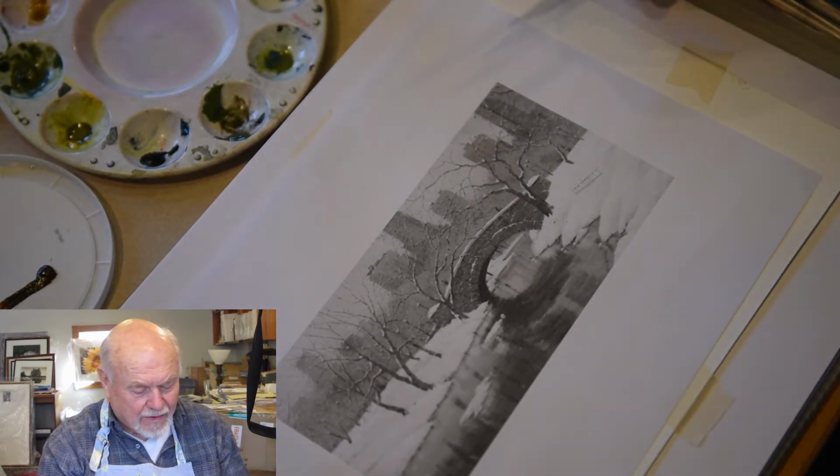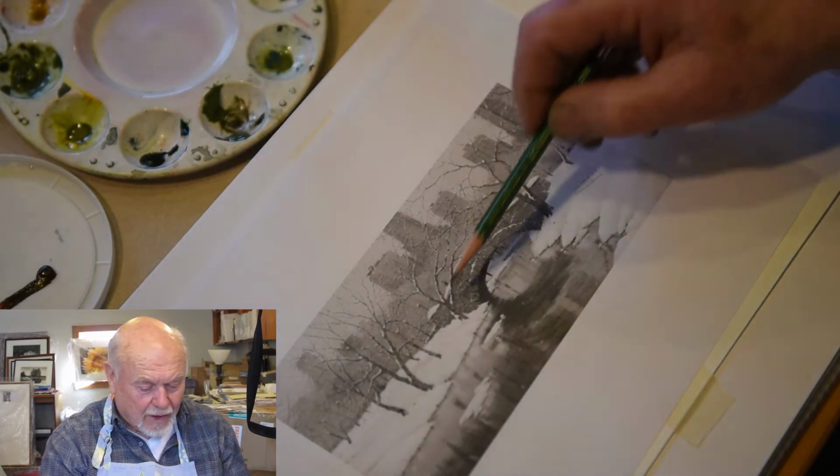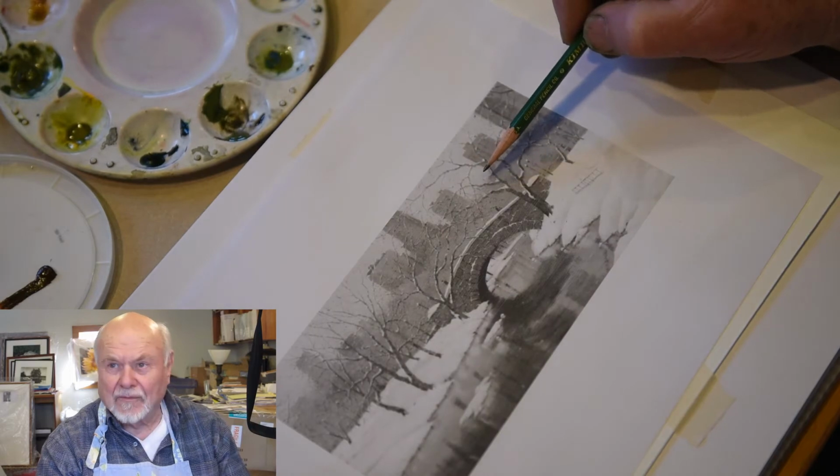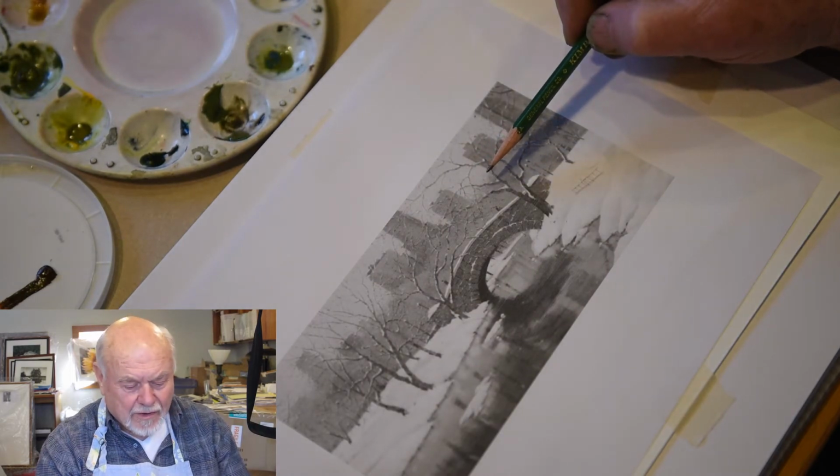Three different values. If we were to aggregate, the snow is the lightest, the water is the darkest in combination with the bridge, and the background is the middle. So we're assigning values to the painting.